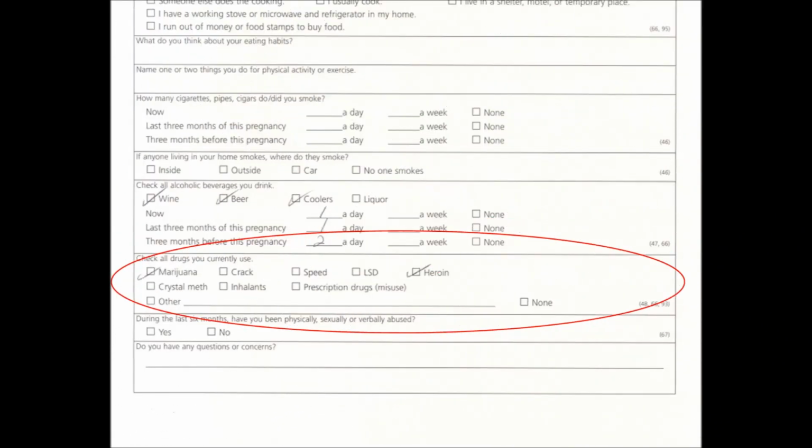And near the bottom, where it says, "Check all drugs you currently use," she may list licit or illicit drugs that were abused during pregnancy. In these cases, the health professional has an open door for respectful discussion.